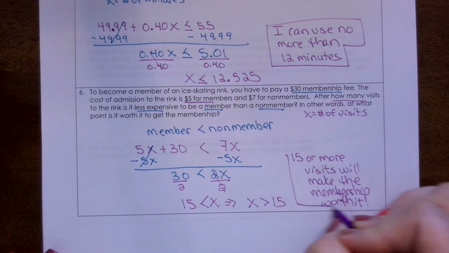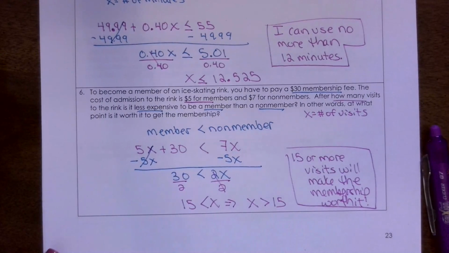So if you really like skating and you foresee yourself going at least 15 times, you should become a member.